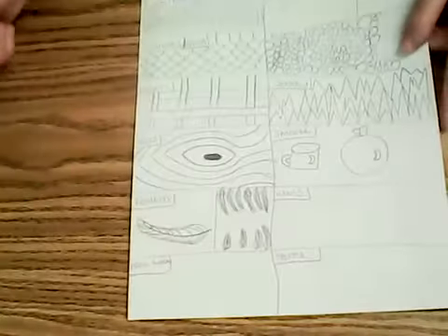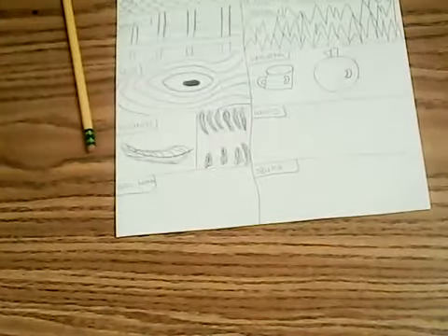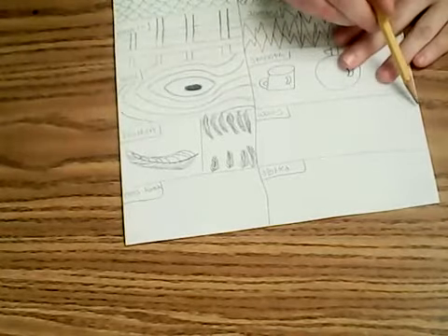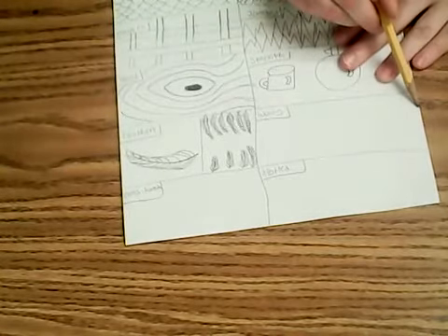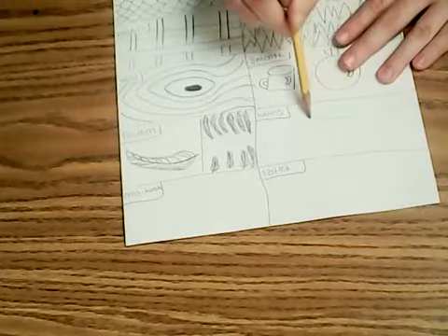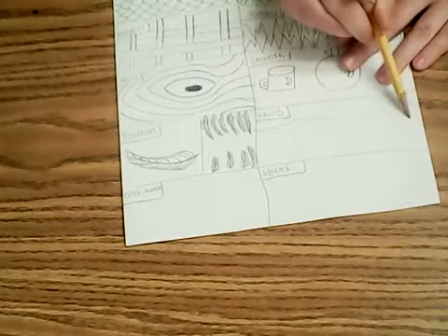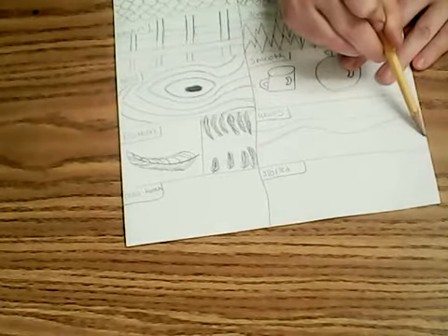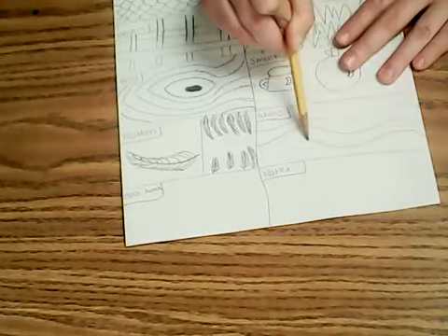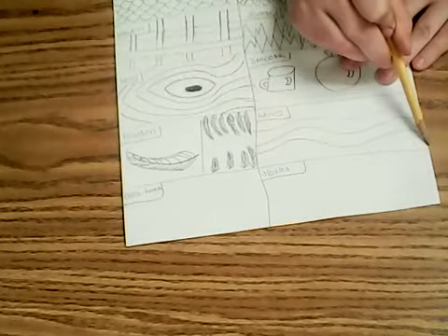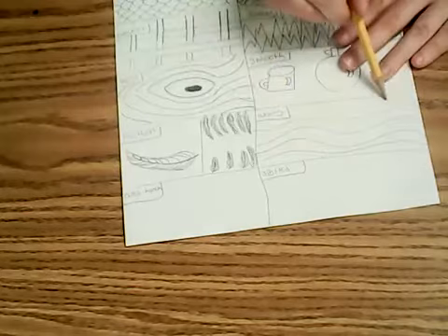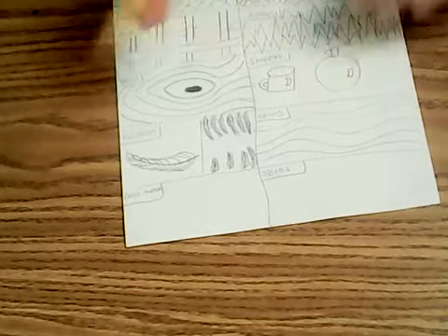Now for a wavy texture. Wavy is simple. All you're going to do is a couple of wavy lines. So I make my curved, kind of wavy lines. And you want to make sure you follow the same direction all the way through. That's what's going to give it the most uniform and best looking effect. Like that.